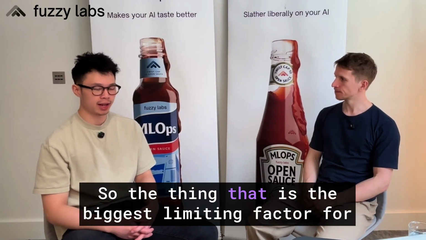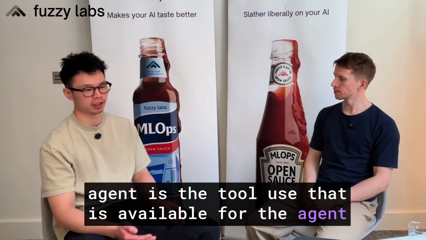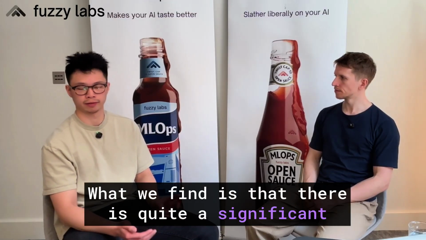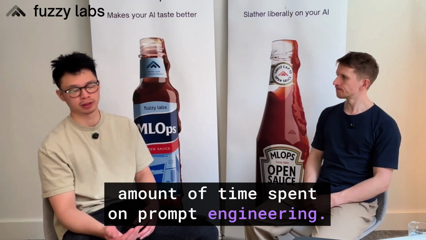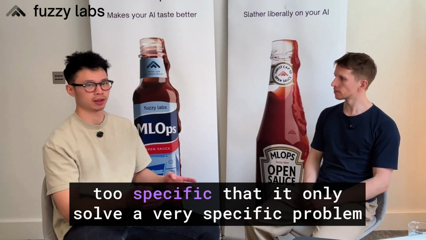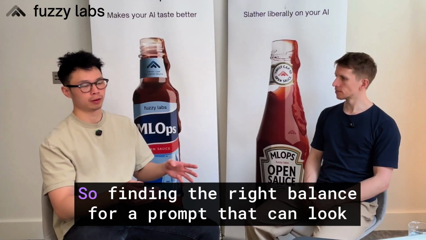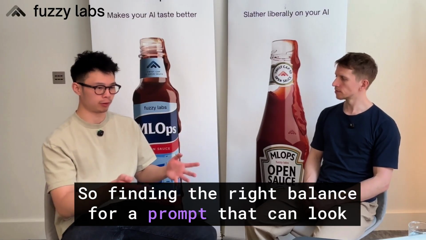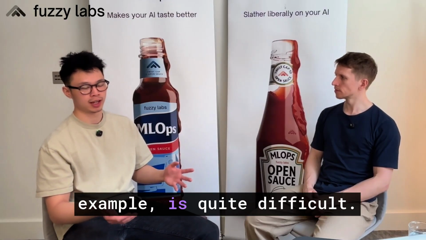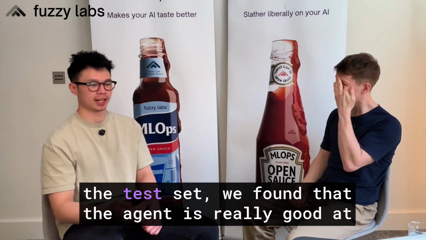The biggest limiting factor for agents is the tools that are available for the agent to use, as well as the prompt. We find that quite a significant amount of time is spent on prompt engineering. We want a prompt that is generalized enough, but not so specific that it only solves a very specific problem for specific services. Finding the right balance for a prompt that can look at both system errors and application errors, for example, is quite difficult.